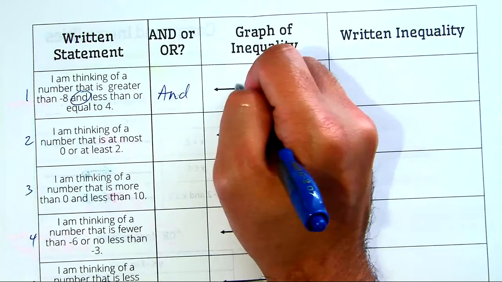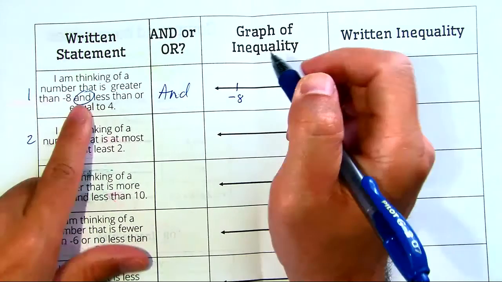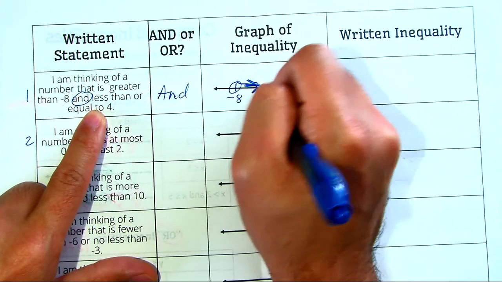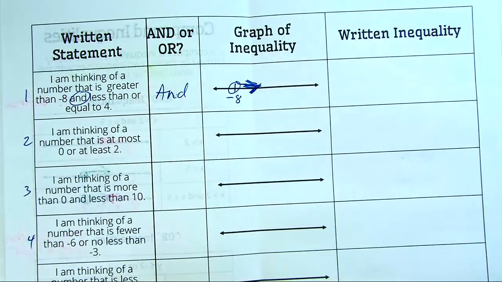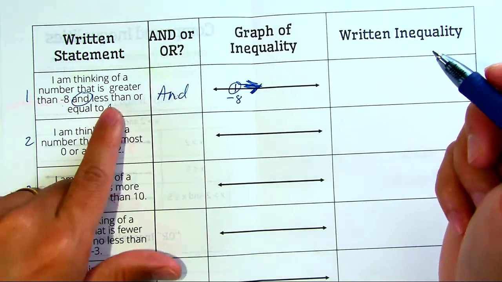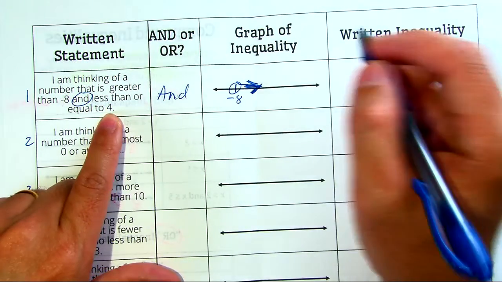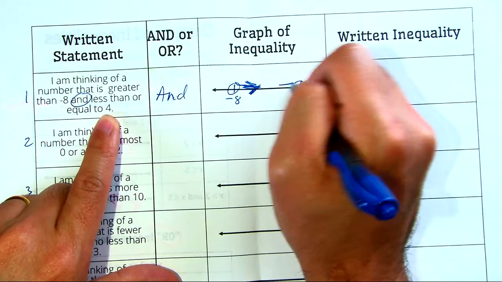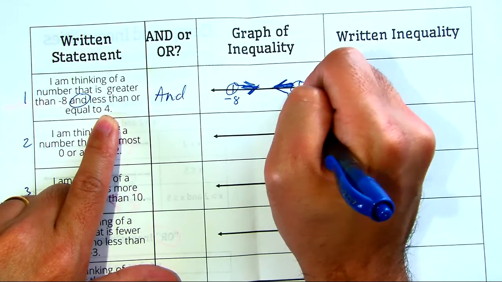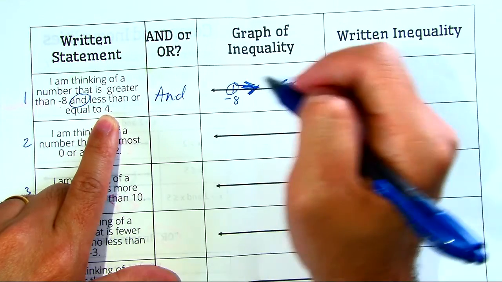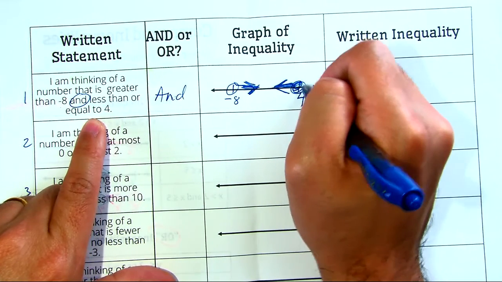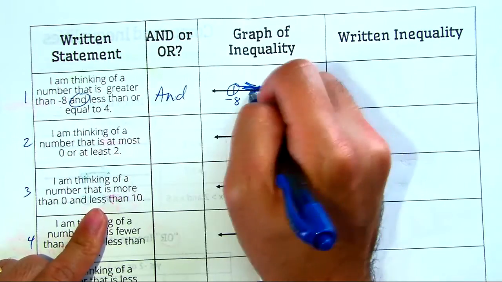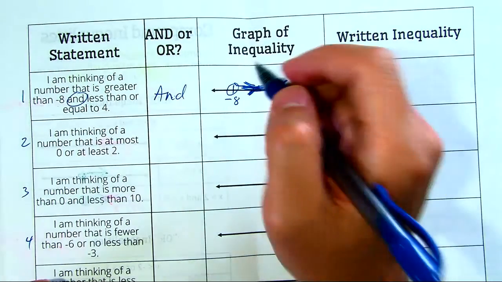So let's start. Greater than -8 means it goes toward the right, that means -7, -6. But less than or equal to 4. So here's 4. Less than means go to the left, that means 3, 2, 1. But also equal to 4, so we put a solid. So the answer will be in the middle. And let's put 0 in the middle right here.